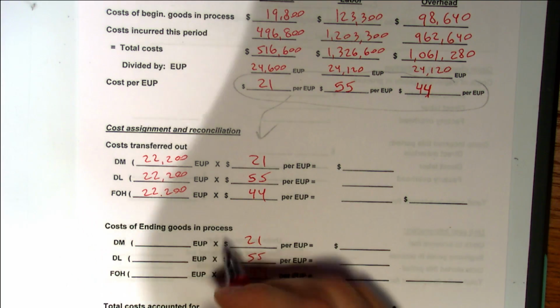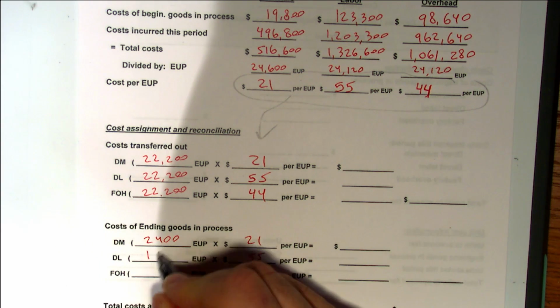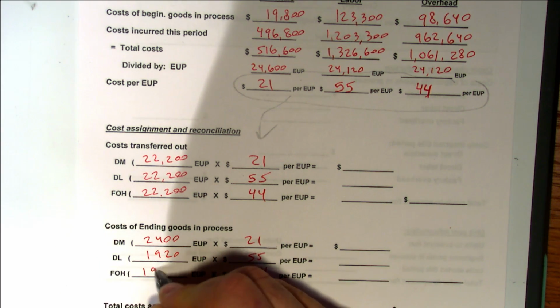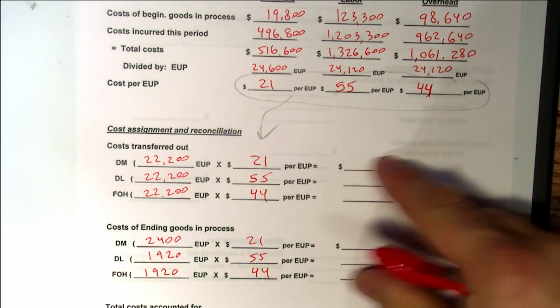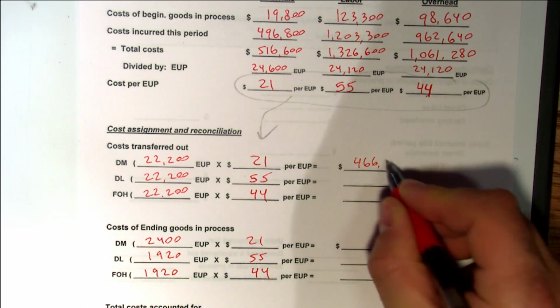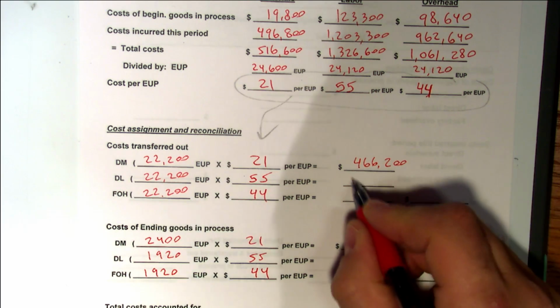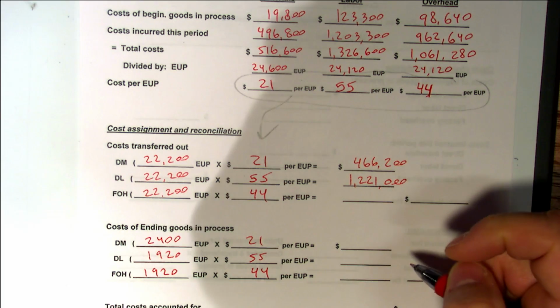And this is 2,400 for direct materials. And this is 1,920 for direct labor and factory overhead. Is that cool? Multiply these out. This is 466,200. This is 1,221,000.